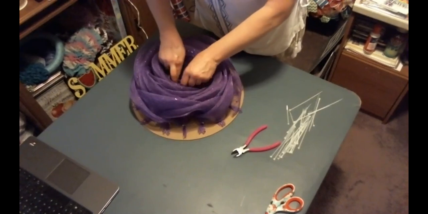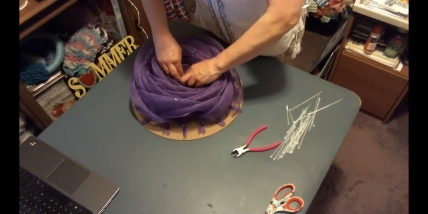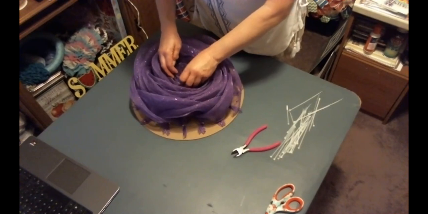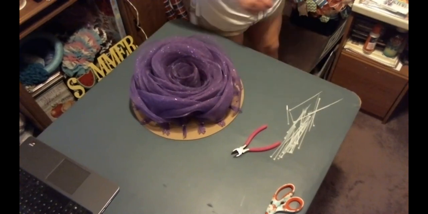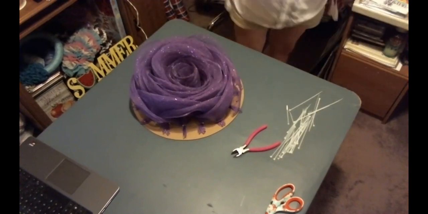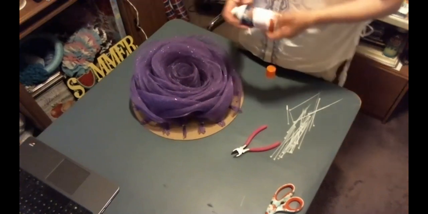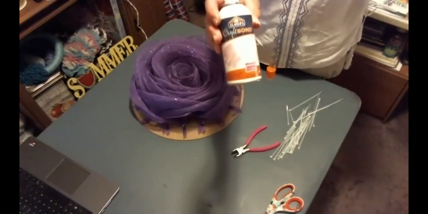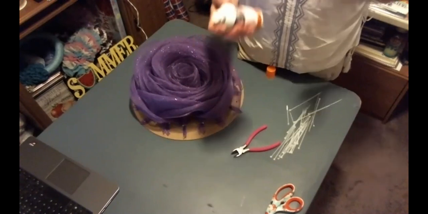I'm going to need to do some craft adhesive spray in my center here. If you guys don't know what I'm talking about when I say that, I might even spray a little bit on now. It's kind of smelly. Different companies make different kinds. This is Craft Bond by Elmer's.